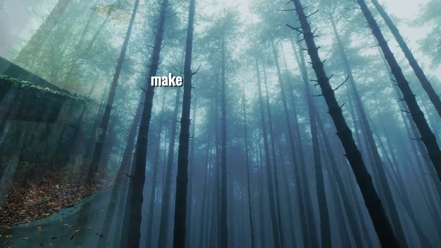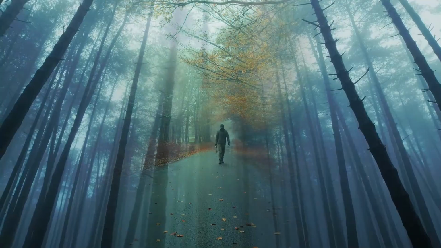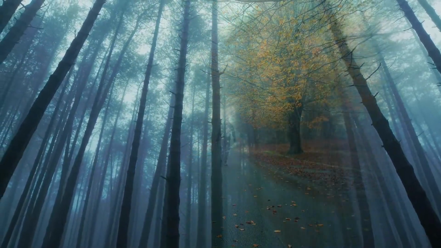Let me show you how to make a mask in CapCut on your PC. It's a great way to focus someone's attention on specific parts of your video or create some cool effects.